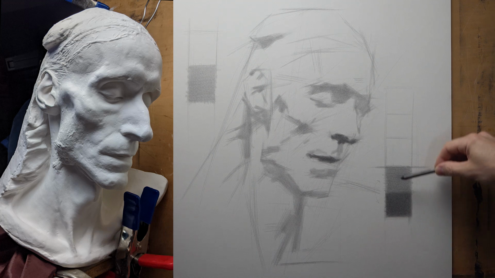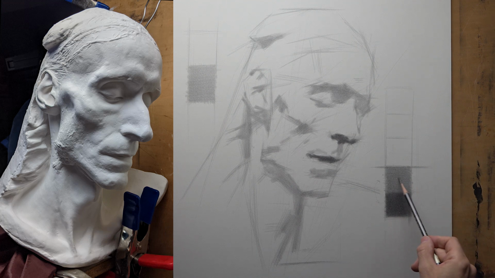Again, I use this as a tester. So I put some B pencil on top of H, not as much as I have in here. And by the way, I can always go darker with the anchor shadow with this one here if I need to. I might want to do that.